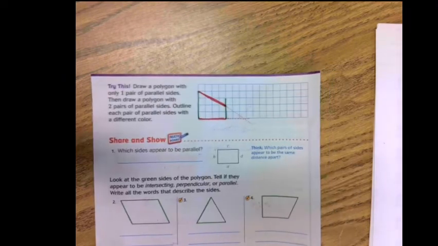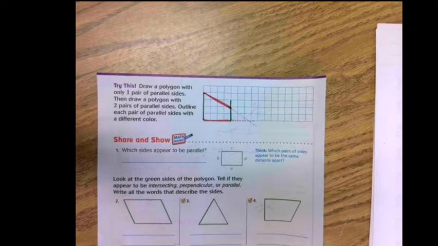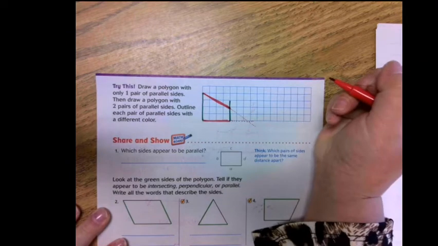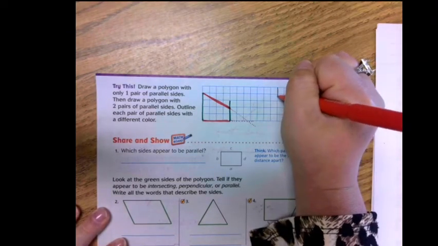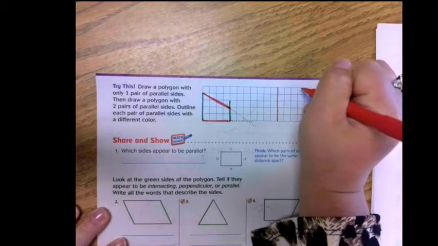Now, it says, now draw another polygon with two pairs of parallel sides. All right, so on this one, I need to draw, can you think of a shape or two? I know two different shapes off the top of my head that has two sets of parallel sides in them. Some of the earliest shapes you have learned about, either a square or a rectangle, because I'm going to do, let's do a rectangle. Okay, here's my first set of parallel lines. I'm going to draw those in red.